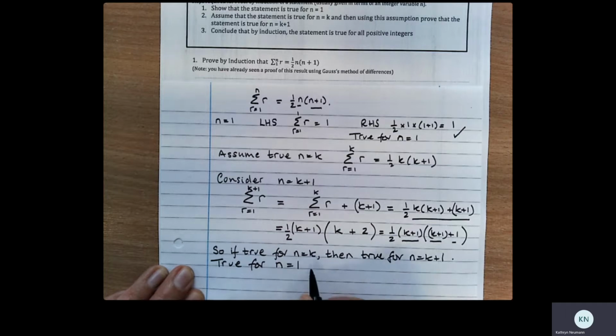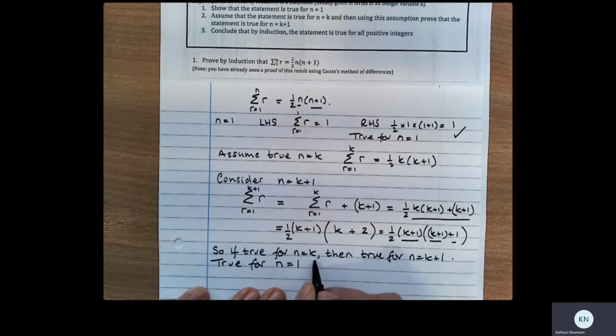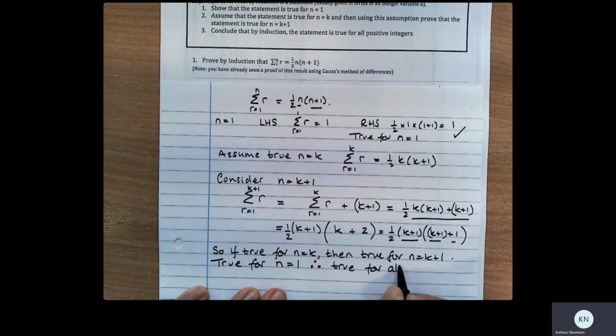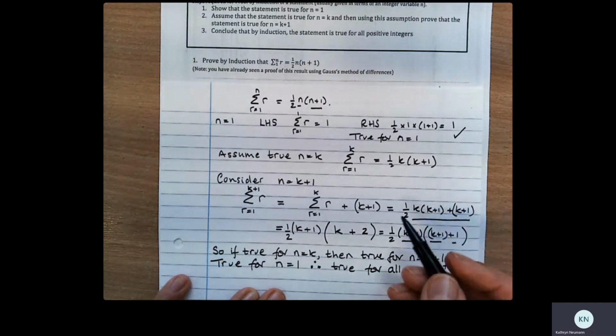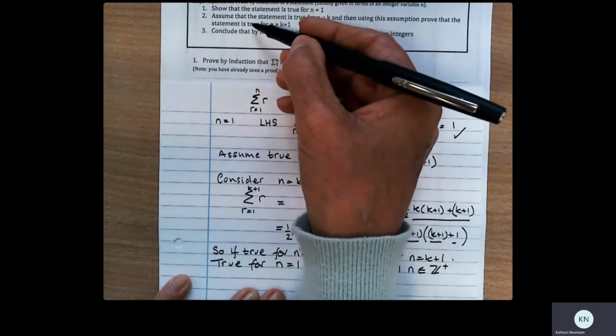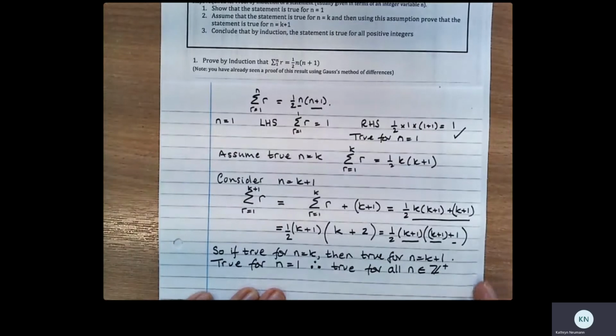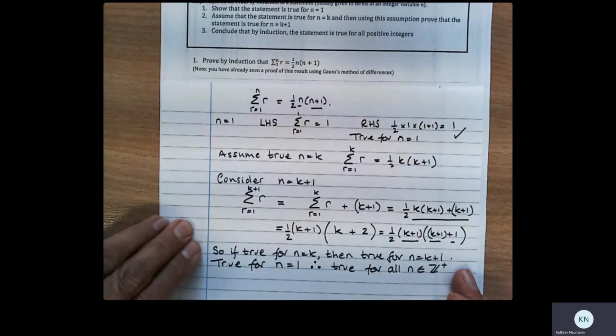So it's true for n equals 1, and we can say, therefore, using the three dots symbol for therefore, it's true for all n, for all integers, positive integers. You can write that in set notation if you like. So that's a proof by induction for this first question. There are 4 steps, or splitting this into 2A and 2B, that you must complete.